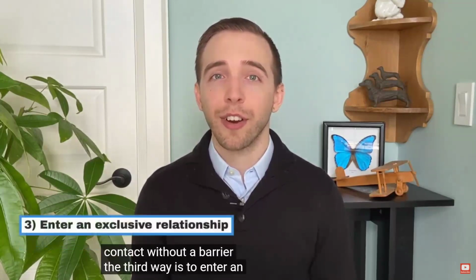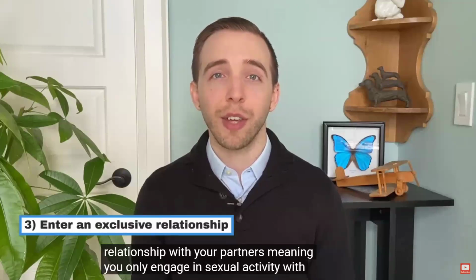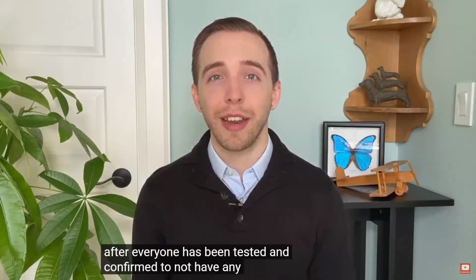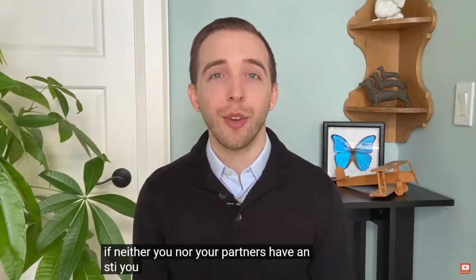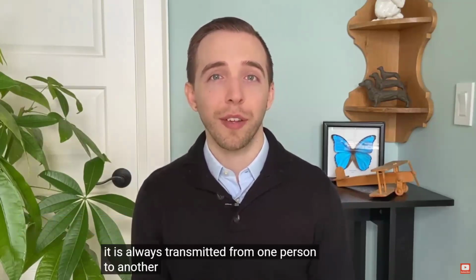The third way is to enter an exclusive relationship with your partner, meaning you only engage in sexual activity with each other, after everyone has been tested and confirmed to not have any STI. If neither you nor your partners have an STI, you can't magically get one. It is always transmitted from one person to another.